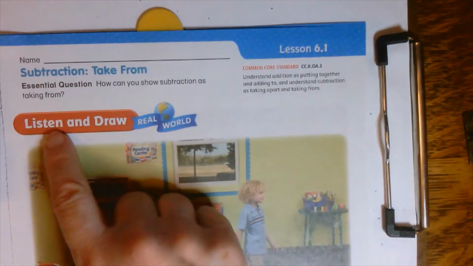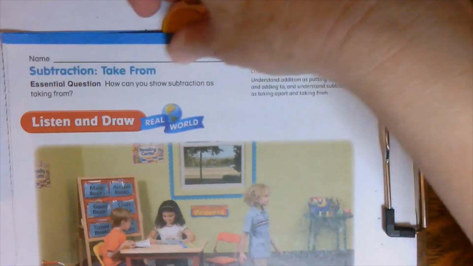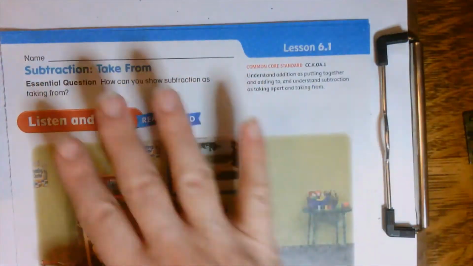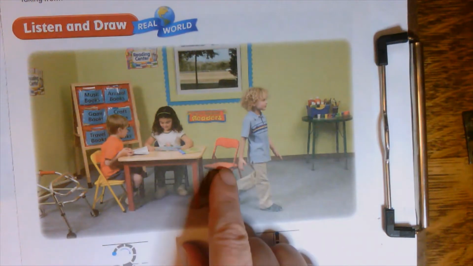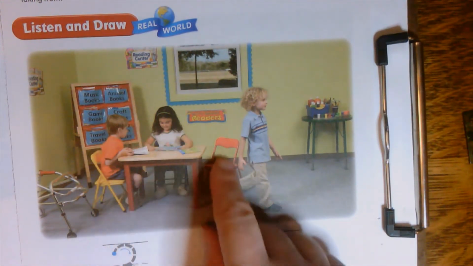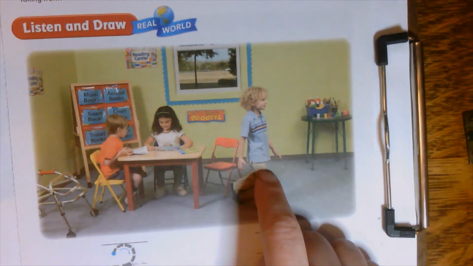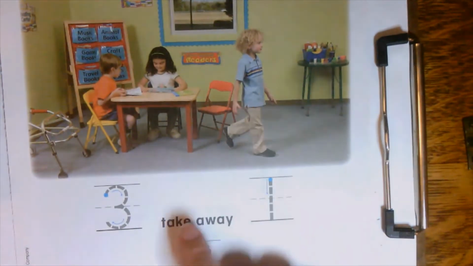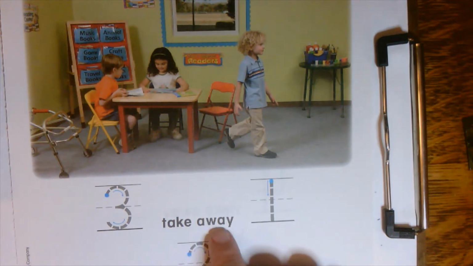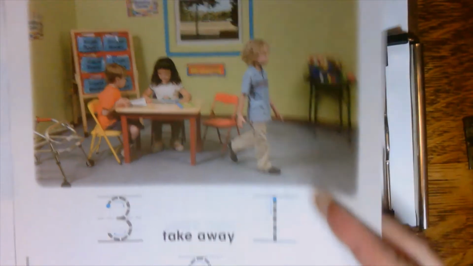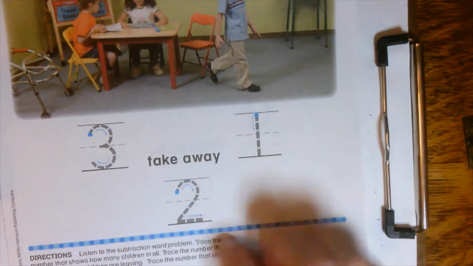Lesson 6.1, subtraction, taking from. Taking away. Like I said, this is the basic thing we usually think of with subtraction. It's not the only situation for subtraction, but this is the usual one, and you can see it right here, right? We had 3 kids sitting at the table, didn't we? Can you see this empty chair that this boy just got out of? The 3 children were at the table. Well, 1 went away, but this says take away 1. And that leaves 2, so go ahead, grab your pencil, trace these numbers.